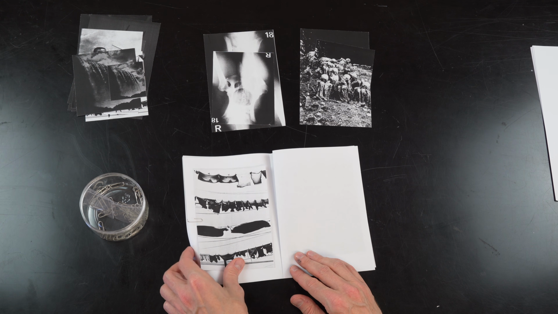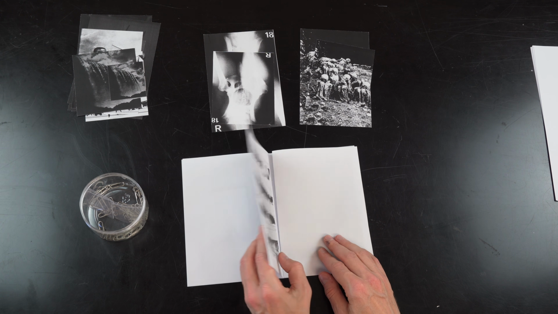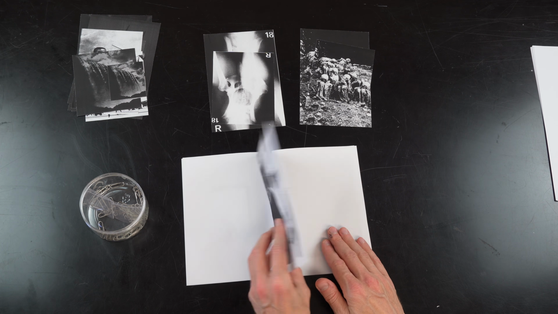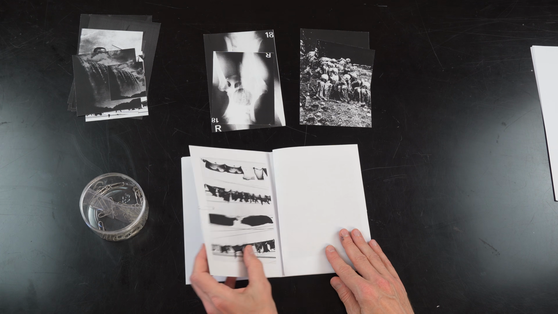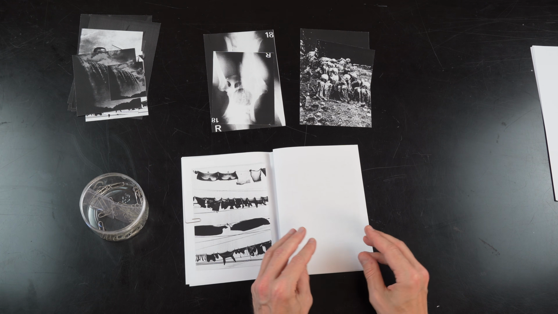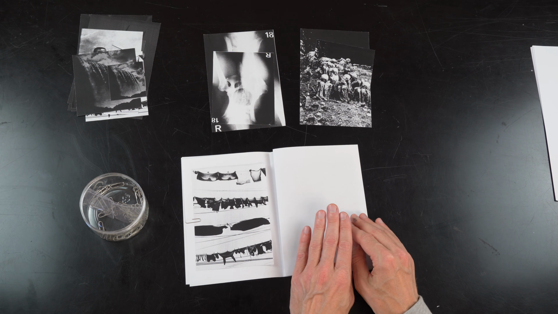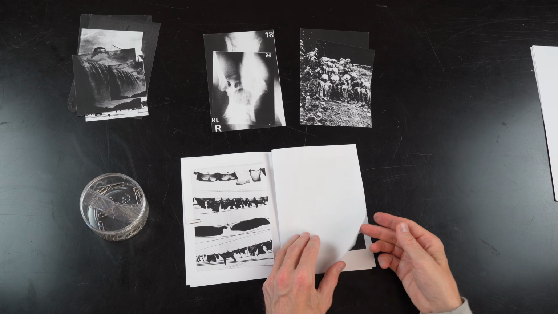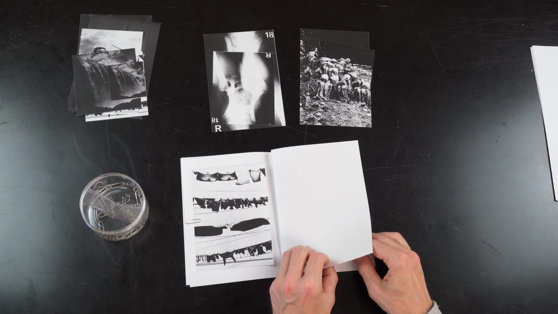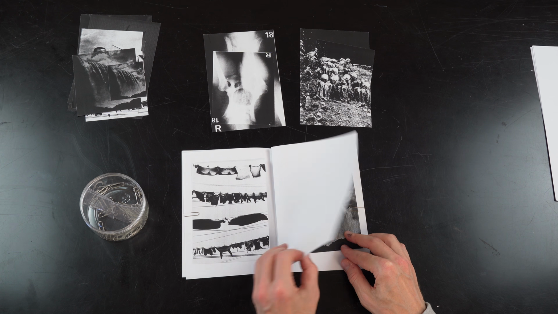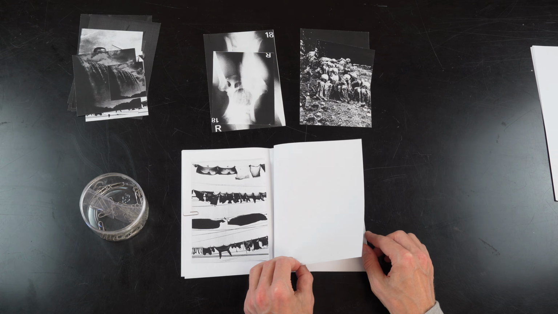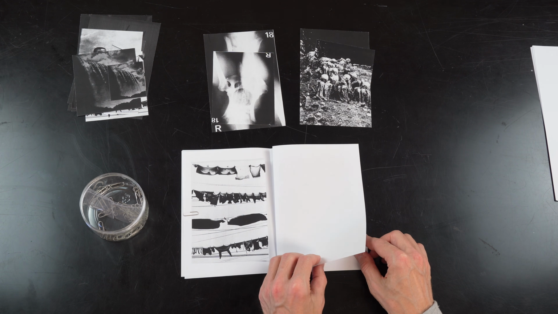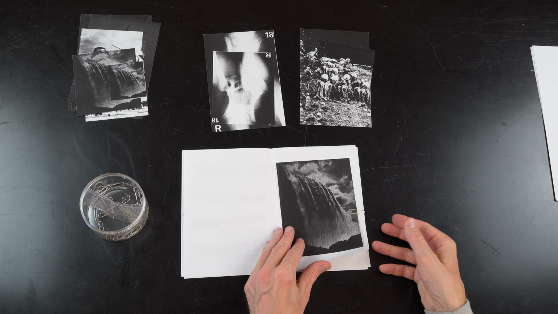So even though this page is empty here, when we open this page, our eye goes straight to this empty page and then goes left. And then we connected this image with this image by using the same size, however separating them with this page.